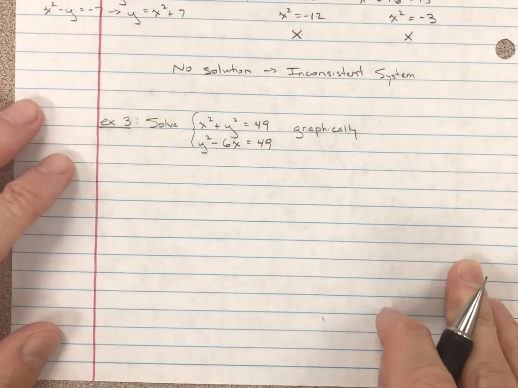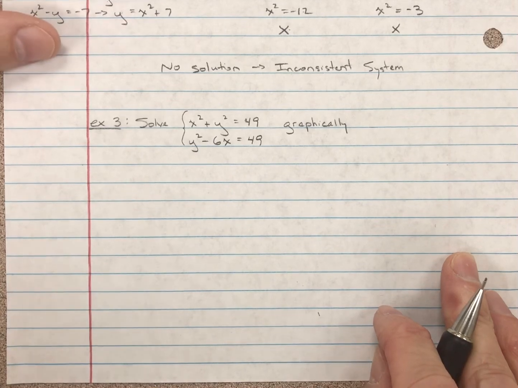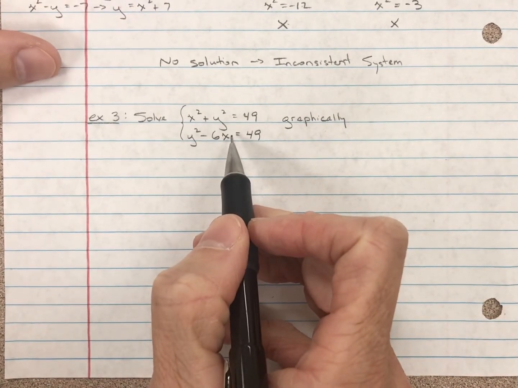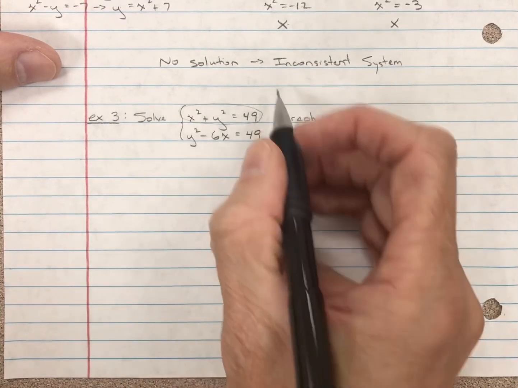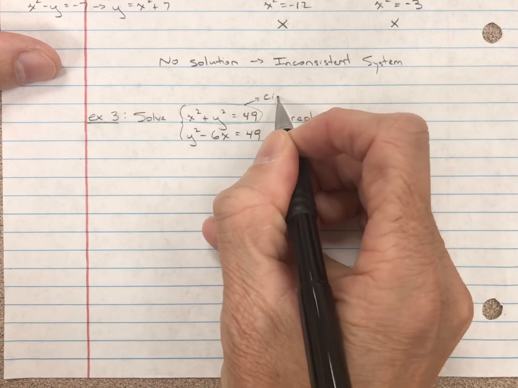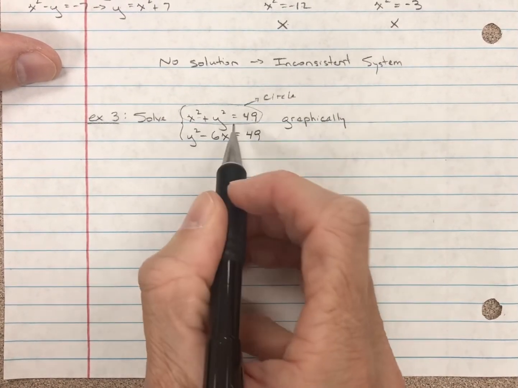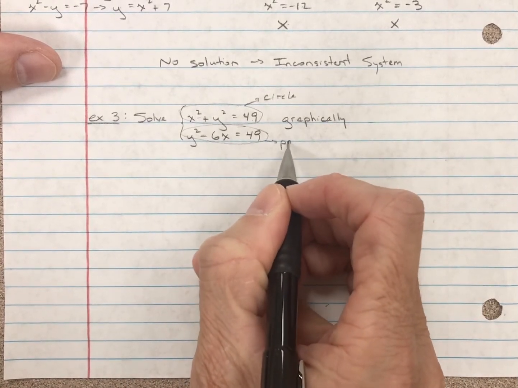Okay, let's look at one more, and let's just solve this one graphically. And let's talk a bit more about making sure we get plus or minus in there. Notice again, this is a circle. The center is at 0, 0. The radius is 7. And this one here is a quadratic, so this one here is a parabola.